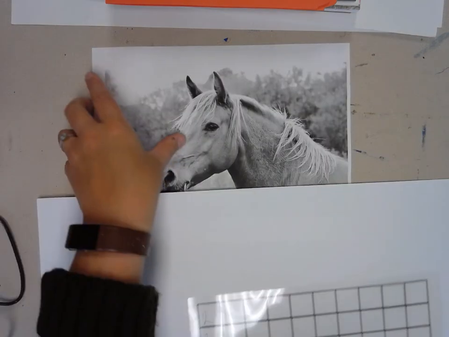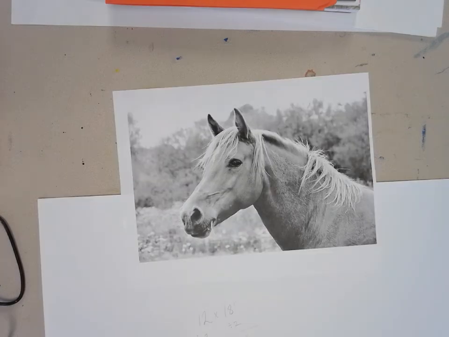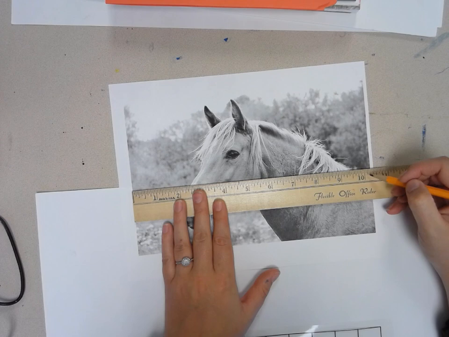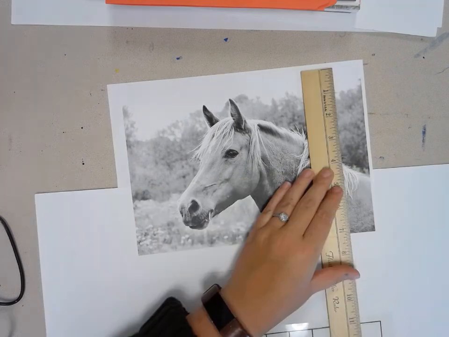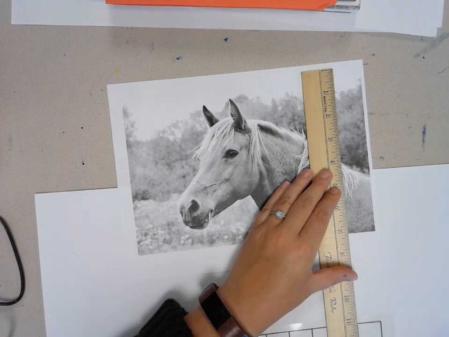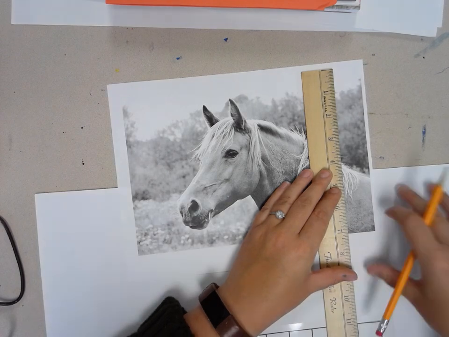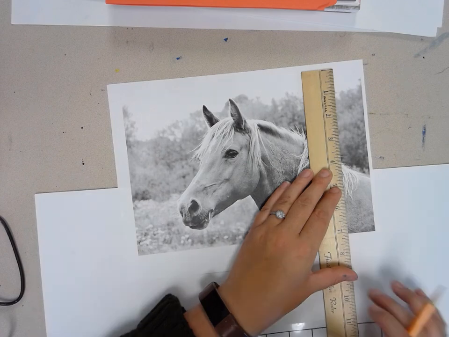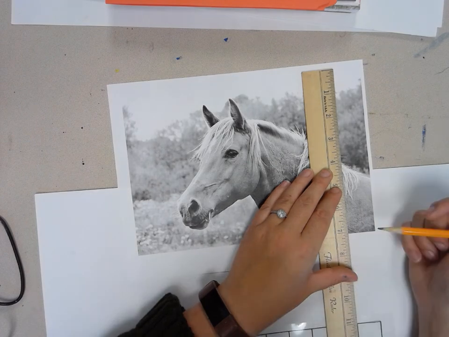That means I need to take a look at my image and measure my image first. So the width is definitely larger than 9. It's about 10.25, 10 and a quarter. Going this way, we're at about 7 or so. This tells me I need to crop it down. This is a little bit larger than the paper that we're working with. We're going to double the size of this image, and I'll show you more about that in a minute. So 7, that's too tall. We need it to be 6.